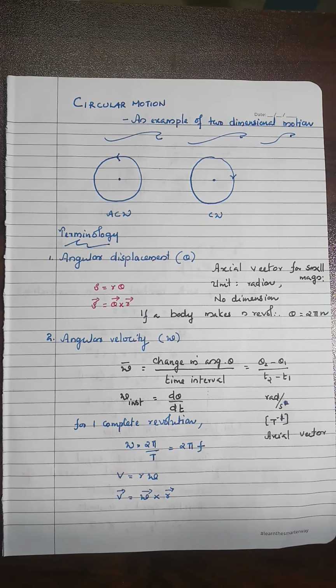The first very important term, the angular displacement, the angle subtended with respect to its center. For small magnitudes, that angular displacement is taken as a vector quantity. We can say one of the axial vector. But for higher magnitudes, it is treated as a perfect scalar and is expressed in terms of radian and has no dimension, and is a good example for a physical quantity having unit but no dimension.